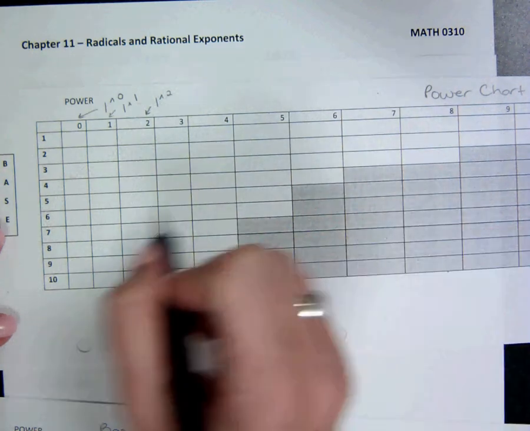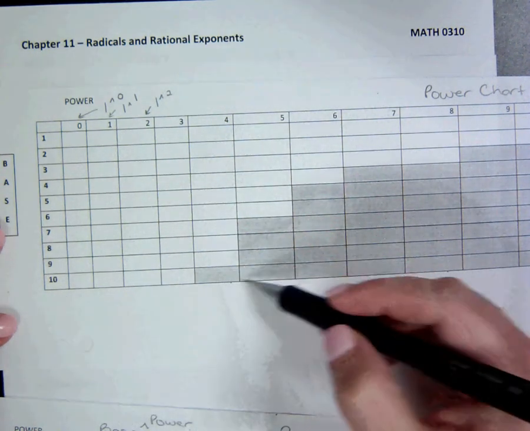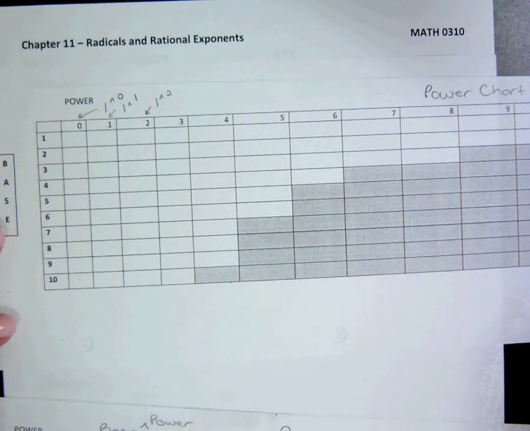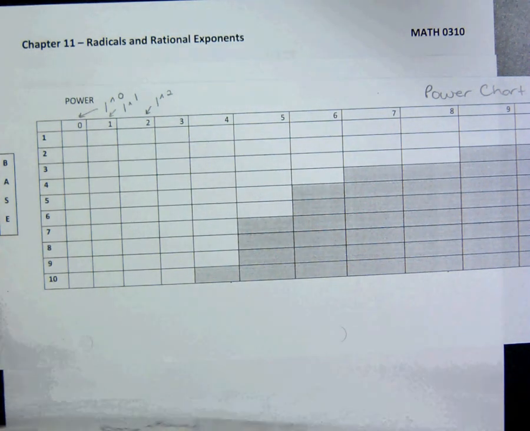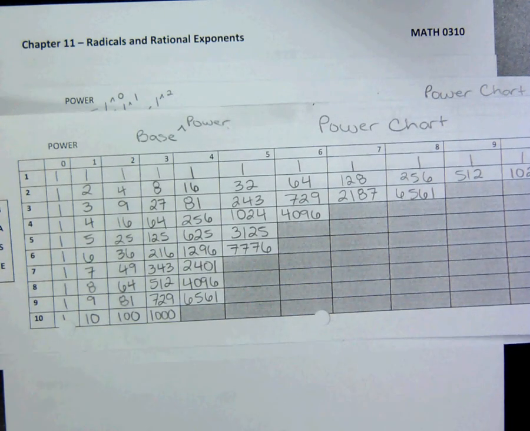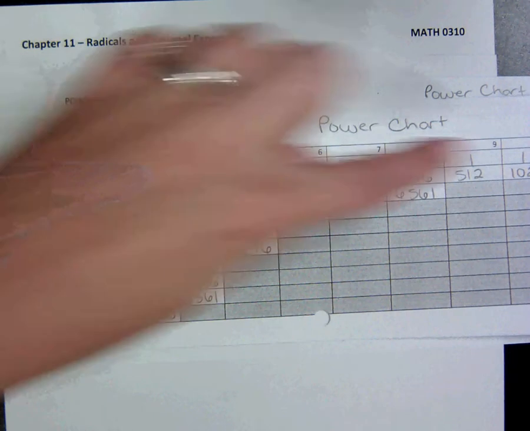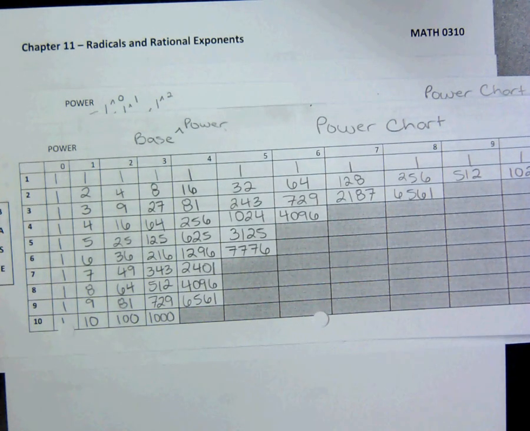And you want to fill all these in. You can use your calculator if you like. You want to fill all these in, all the way down to 10. I've grayed out several boxes because the numbers just get way too big. But you want to have a nice filled-in power chart to refer to throughout this chapter. So it should look something like this when you're done. All the different powers, 0 through 10, of the bases 1 through 10, base raised to the power.